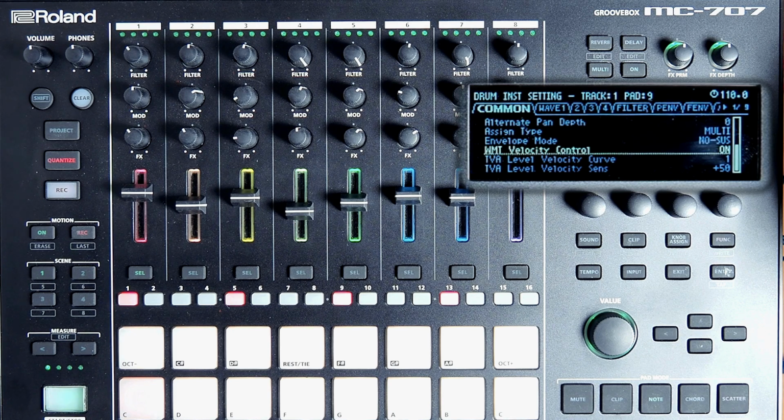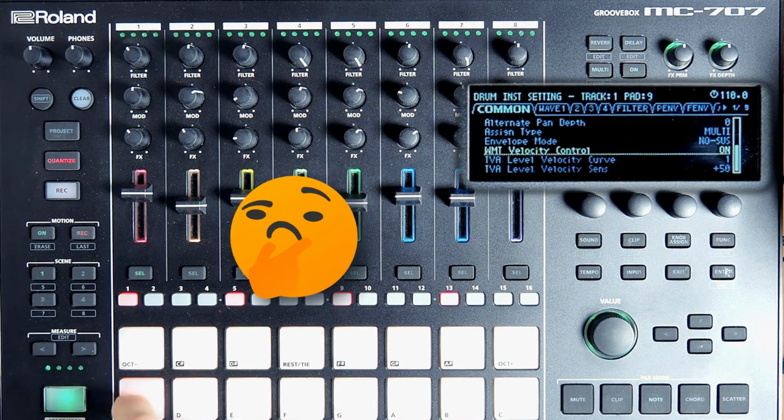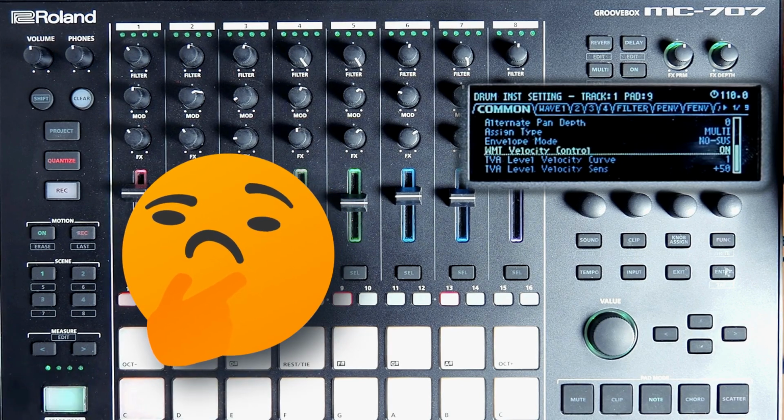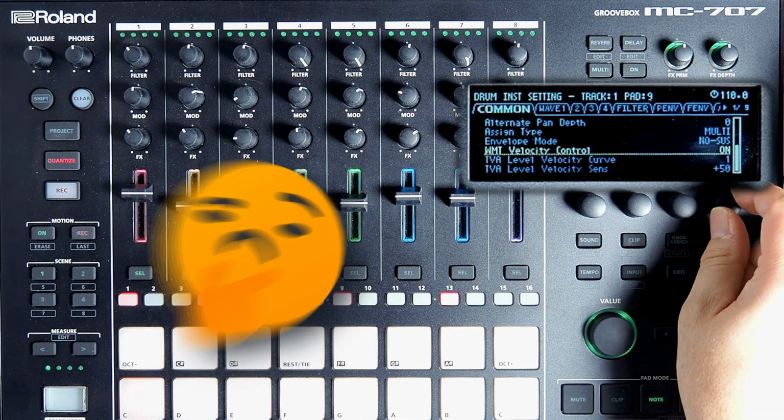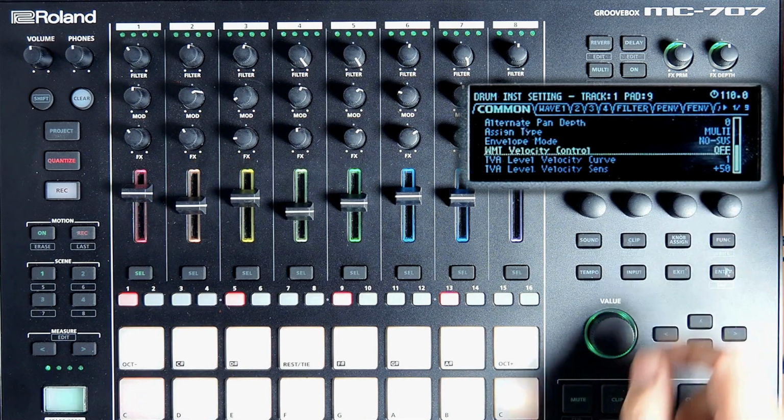So really what's possible is to have a different sample for a very hard press or a different sample for a very gentle touch of the pad. And so this is really a dynamic control. It doesn't seem to be doing too much here. You can set it to on, you can set it to random, or you can set it to off.